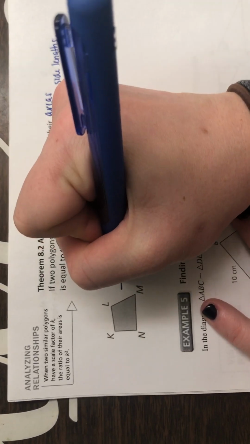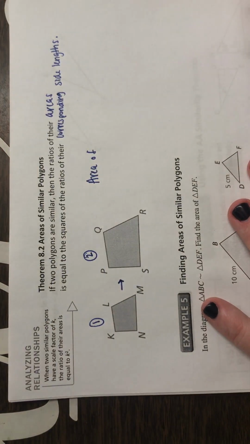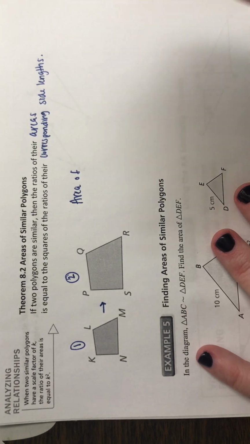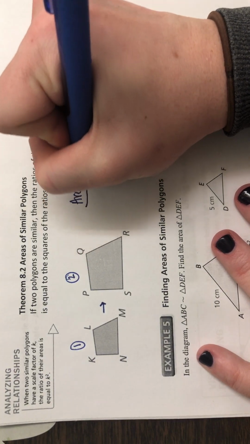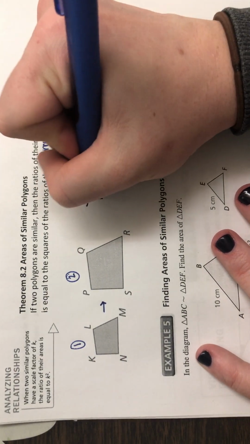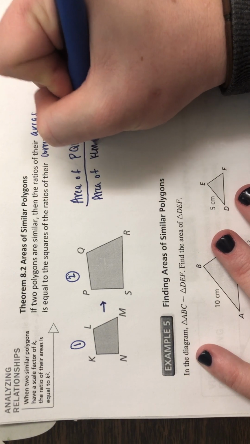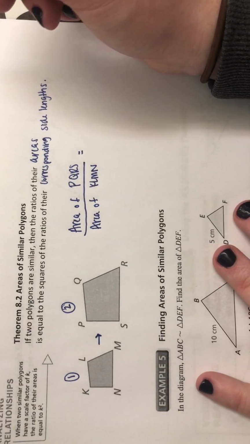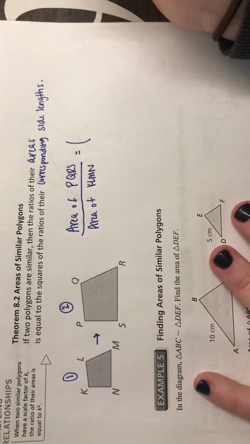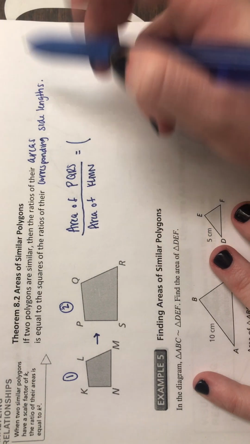Again, we're gonna work from left to right. So this is my first polygon. This is my second. Okay, so the area of PQRS goes on top over the area of KLMN. Okay, those are equivalent to the squares of the ratios of their corresponding side lengths.